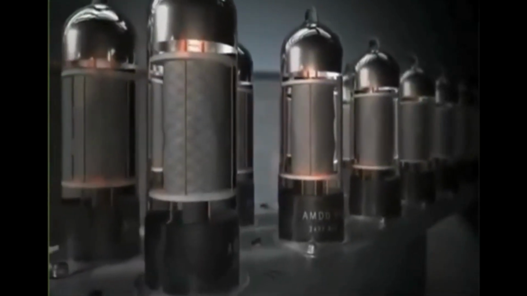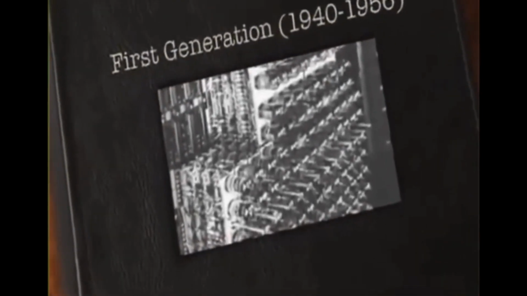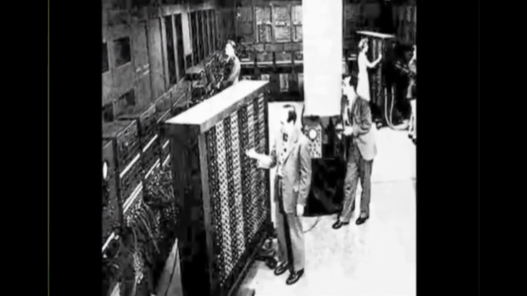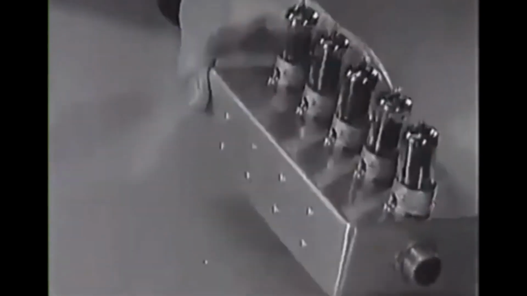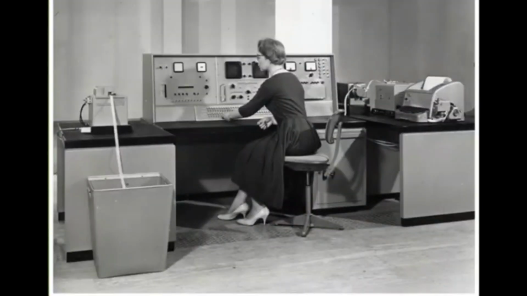During this generation, the transistors were cheaper, consumed less power, more compact in size, more reliable, and faster than the first generation machines. The transistors were far superior to the vacuum tube. Compared to the first generation, these computers were smaller, faster, and energy efficient.